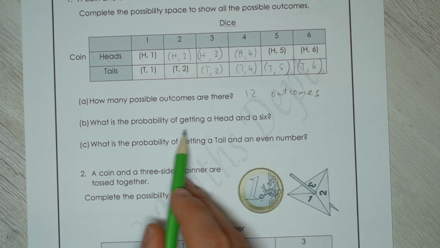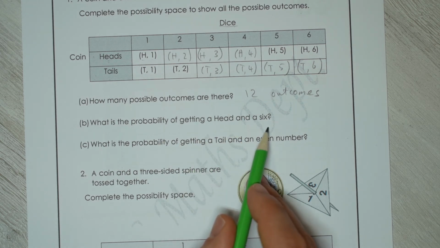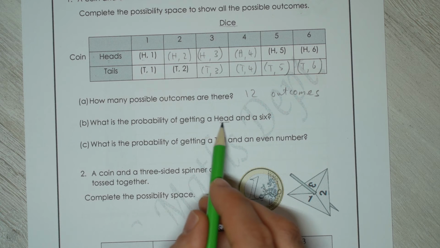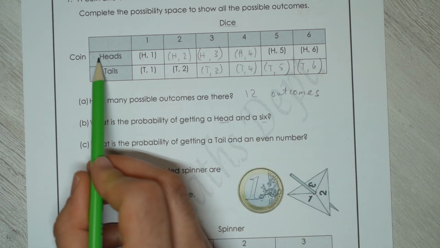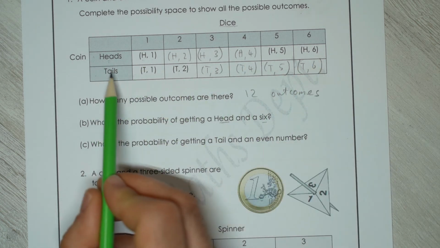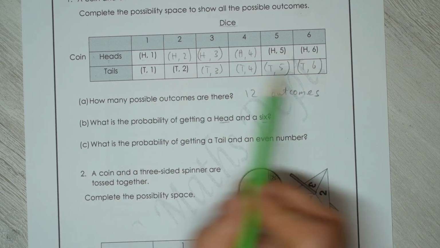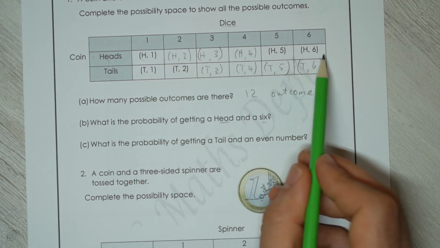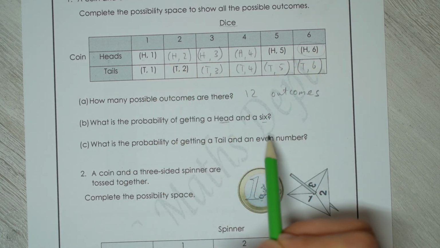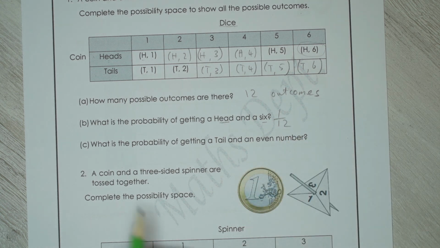What is the probability of getting a head and a 6? So we must look for a head and a 6 together. A head and a 6 can be found only in this row, because in this row we only find tails. So head and a 6, we have only 1 out of 12.